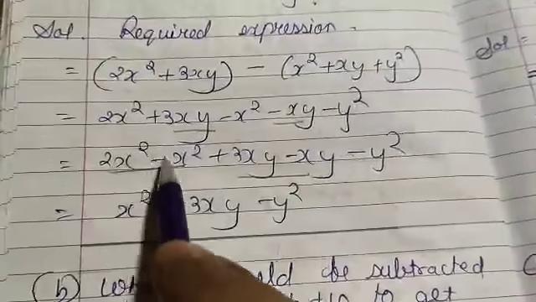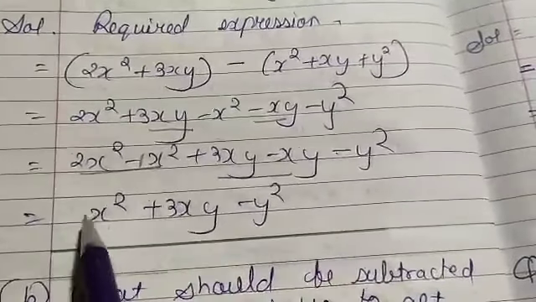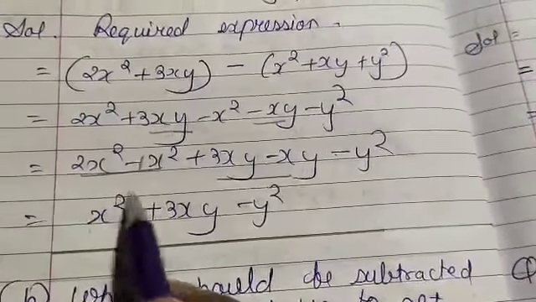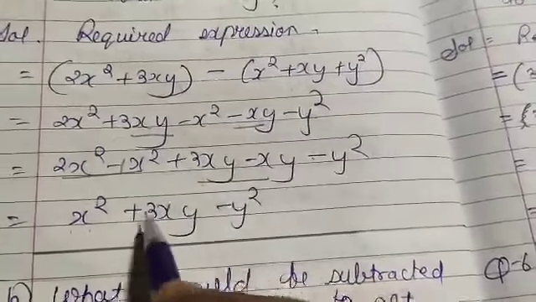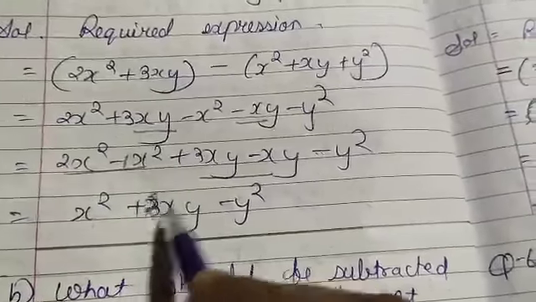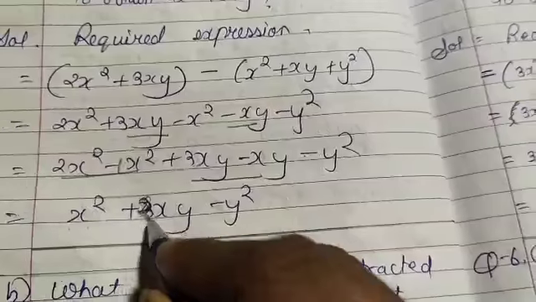Then 2 minus 1, that is 1 only, 1x square. Then 1 has no value, no need to write, only write down x square. Then 3 minus 1, that is 2xy. Then minus y square as it is, here it will come 2xy.